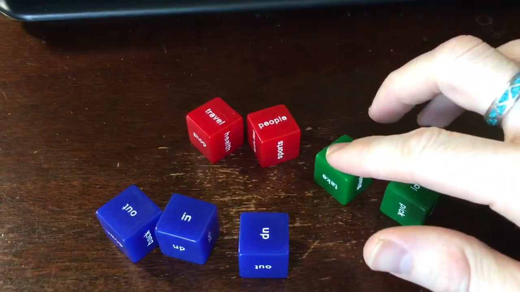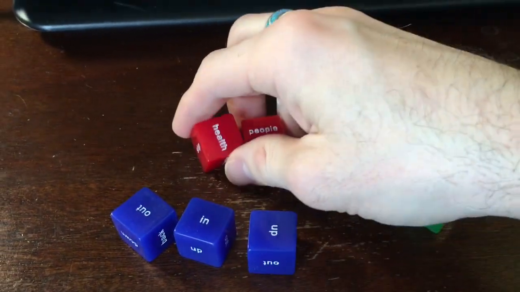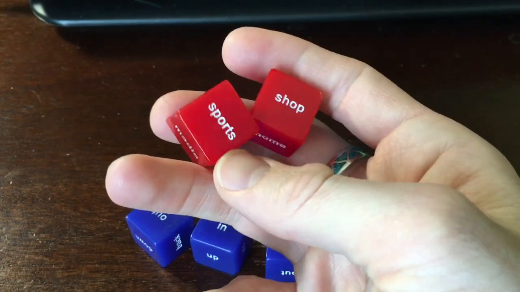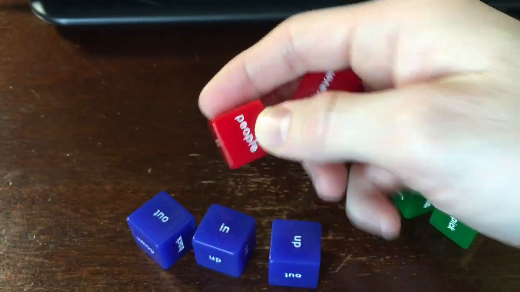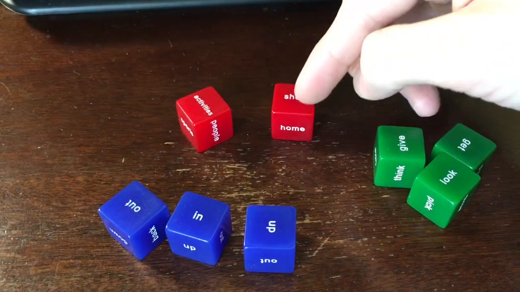You get 1, 2, 3 green dice, you get 1, 2, 3 blue dice, and 2 red dice. Now the red dice are what we call the topic dice. So you can do a topic like sports, people, health, travel, food, shopping.